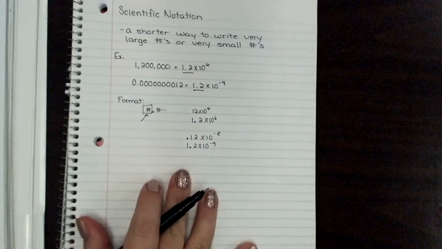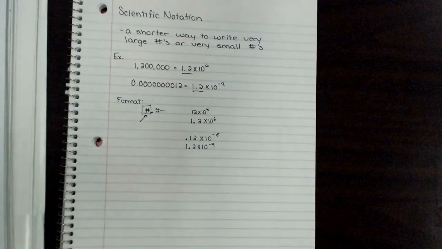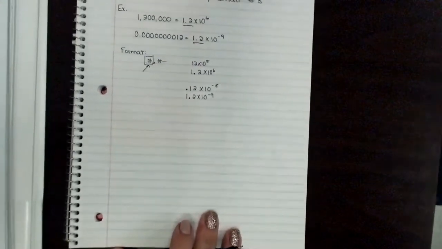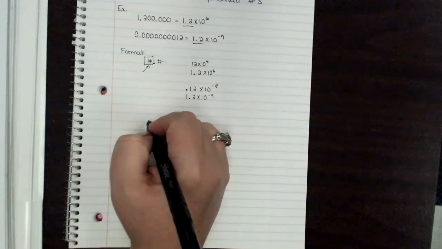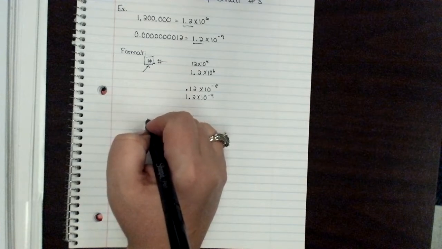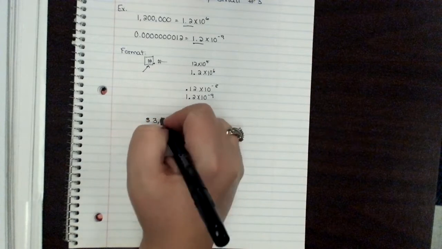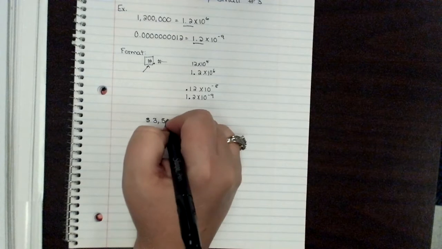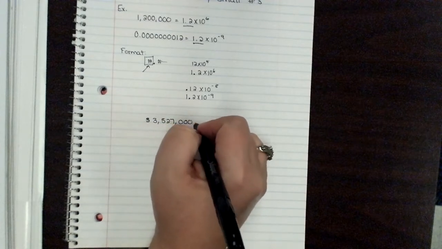Okay, so let's talk about how we put numbers into scientific notation. It's really kind of simple. So let's say that I get my paycheck this next week, and they've decided to give me a raise. And so my paycheck this month is going to be $3,527,000,000.